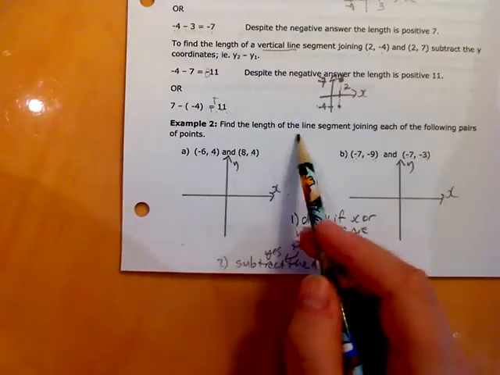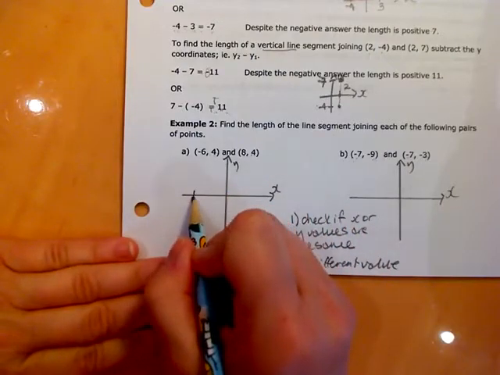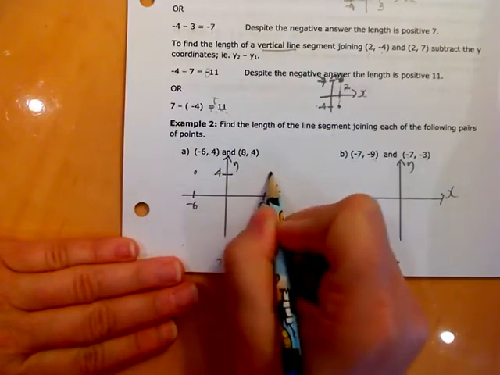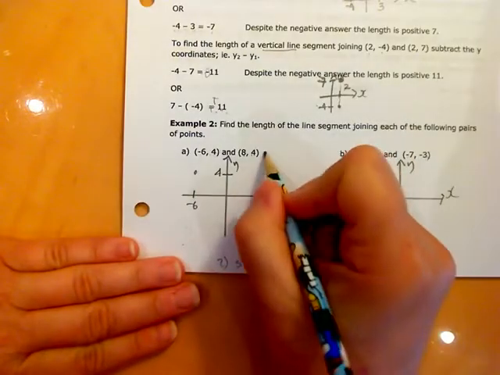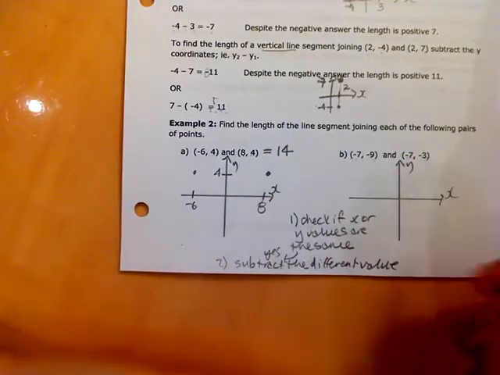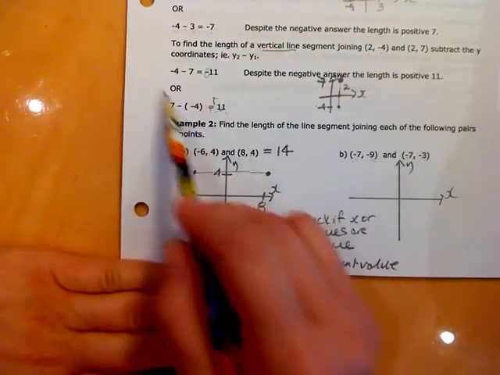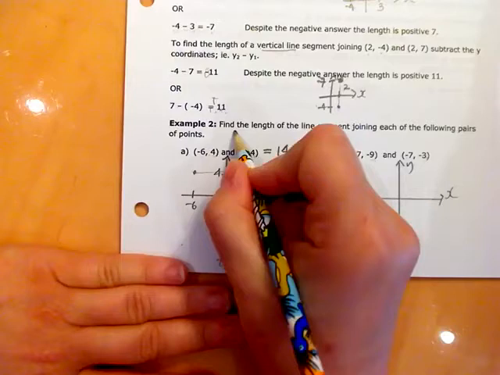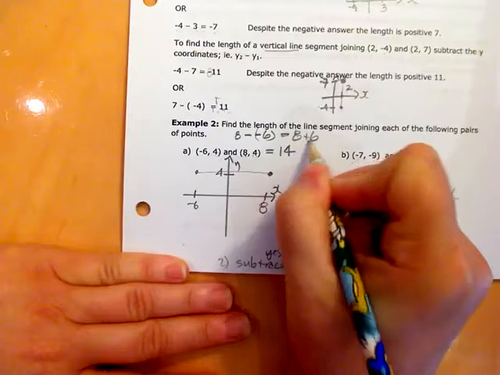So let's see here. Find the length of the line segment joining each of the following pairs of points. Here we've got -6, 4. So -6, 4 is a point here, and then 8, 4. So we know this is 6 units, this is 8 units, and 6 plus 8 is 14. And if we needed to just do the arithmetic and we don't like working with pictures, these are the same, so you subtract these, and 8 minus -6 is the same as 8 plus 6, which is 14.